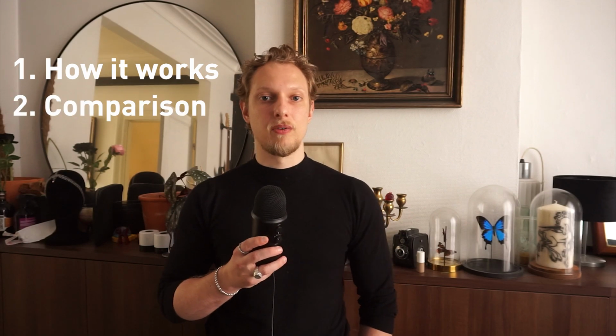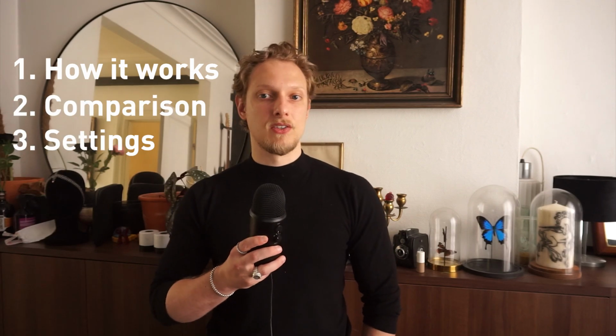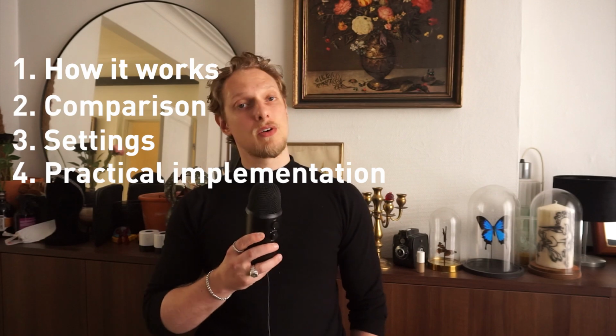How it works under the hood, how it behaves compared to the classic deferred rendering pipeline, which settings can matter and why, and how to work with it practically. Before we get started, we need to understand why MegaLights is a big deal. And for that, we need to understand what it replaces.